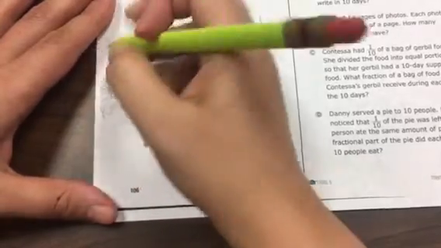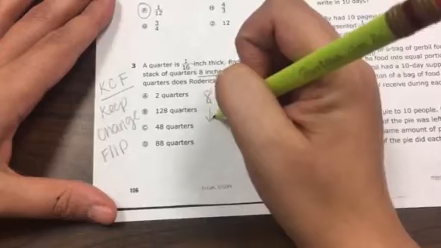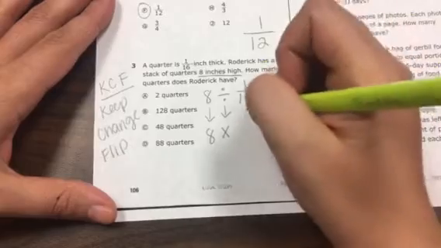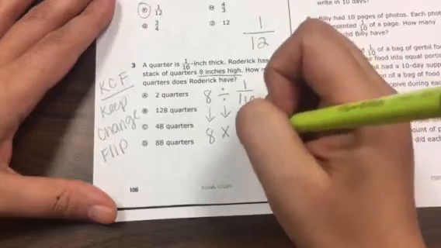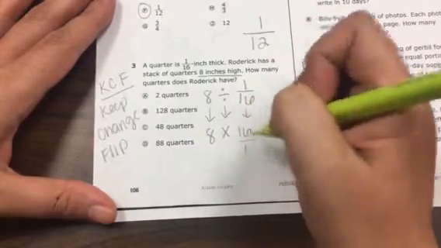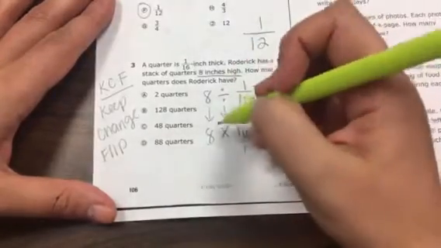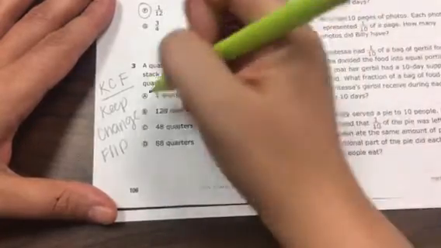Now I have something that's called KCF. So that's keep, change, flip, okay? So you keep the first number the same, you change the division to multiplication, and you flip the second number. So instead of having 1 out of 16, I have 16 over 1, okay? This is the same thing as having a 1 underneath. So basically you just multiply 8 times 16, which is 128, and that's your answer.